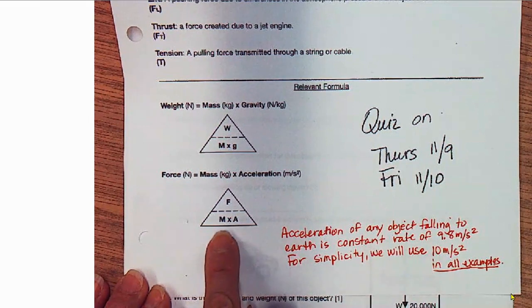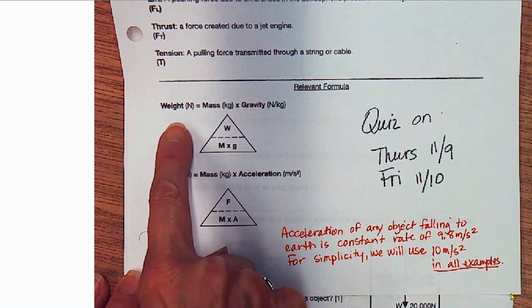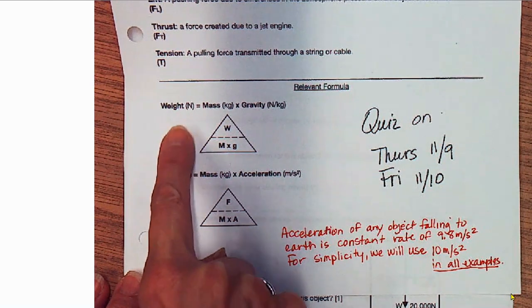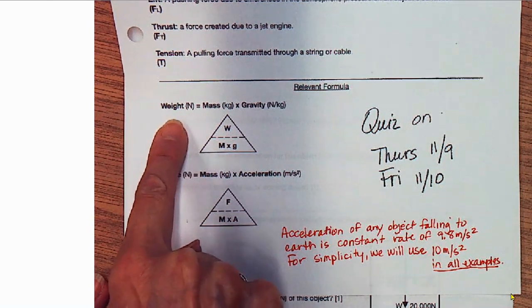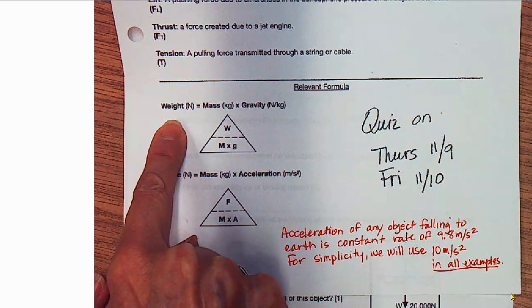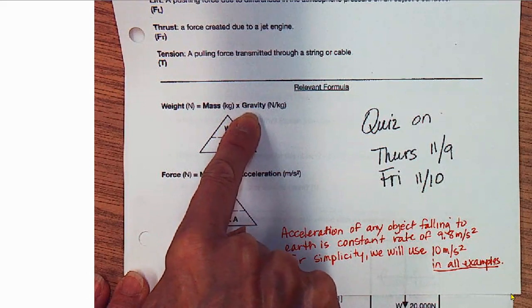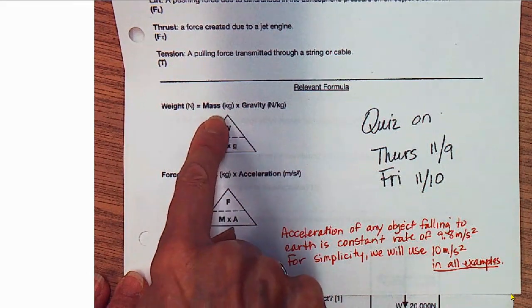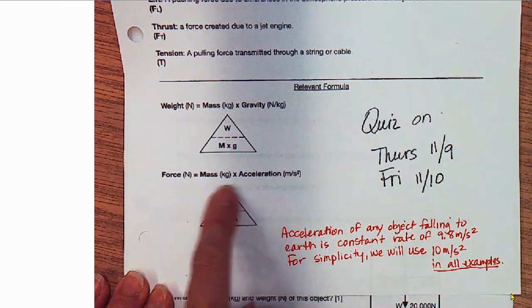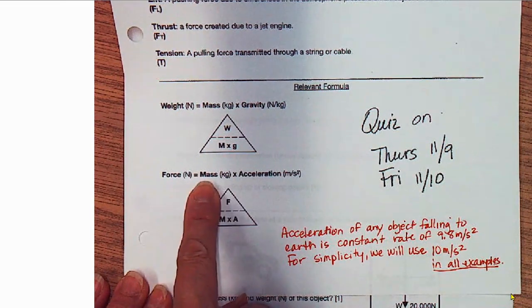Keep in mind, this is Newton's second law of motion. That's how we get this formula. It can be rewritten to solve for weight if we know the acceleration due to gravity, which is 10 meters per second squared, and the mass of the object. So this is just coming off of Newton's second law.